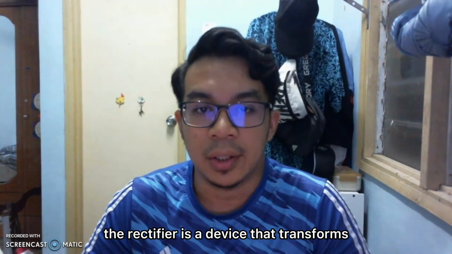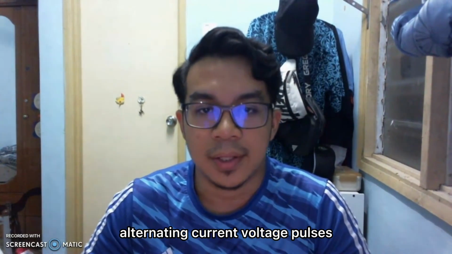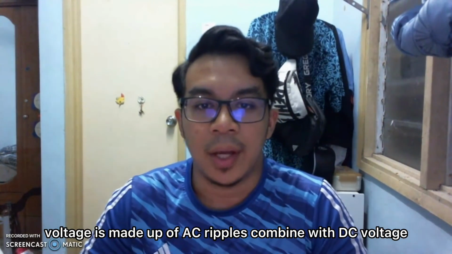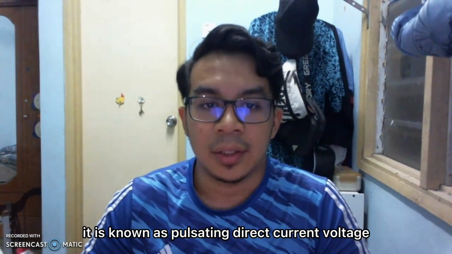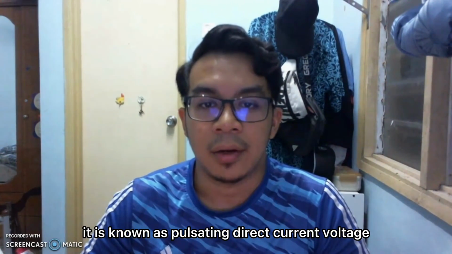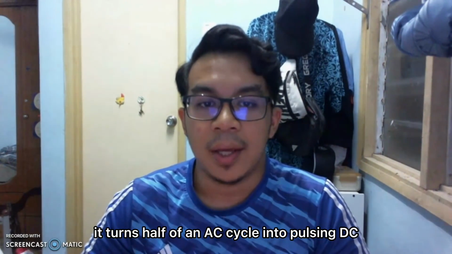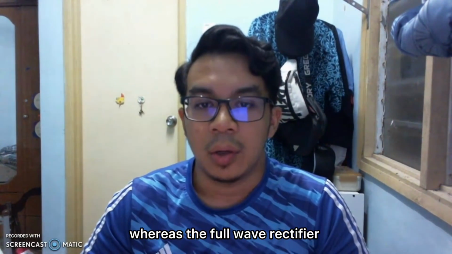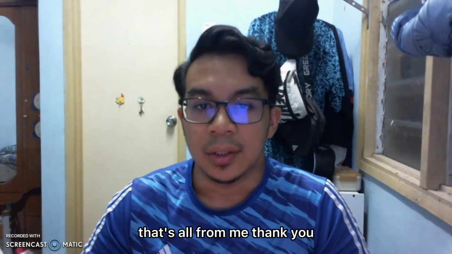A rectifier is a device that transforms alternating current voltage to pulses of direct current voltage. The pulsing DC voltage is made up of AC ripples combined with DC voltage. As a result, it is known as pulsating direct current voltage. The half-wave rectifier turns half of an AC cycle into pulsing DC, whereas the full-wave rectifier converts the entire cycle to the throbbing DC. That's all from me.